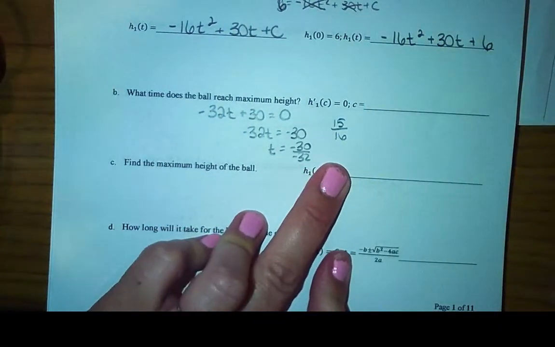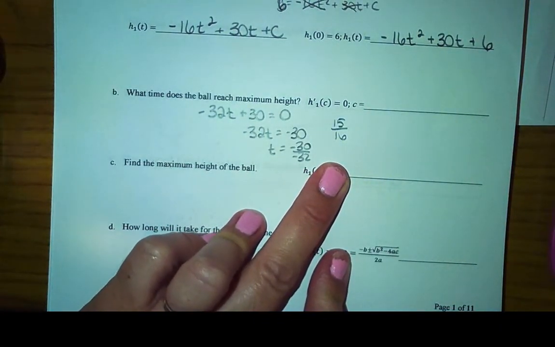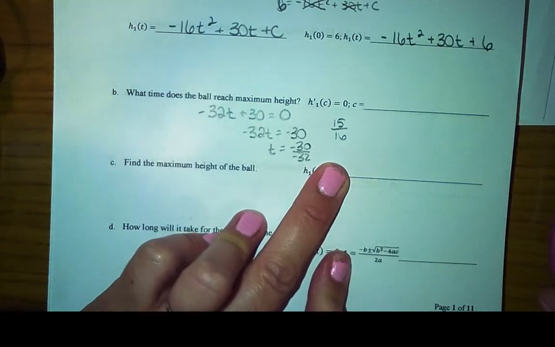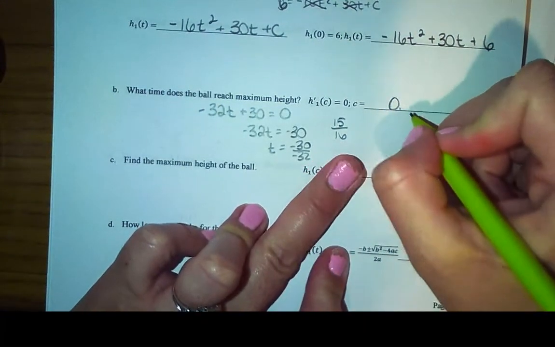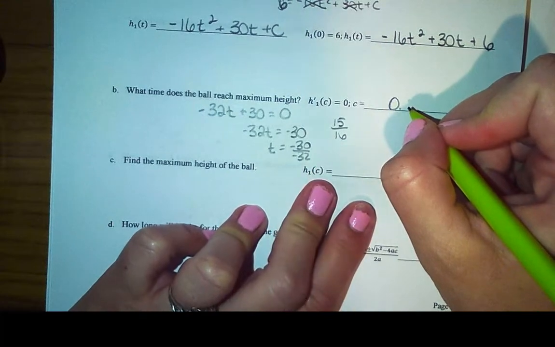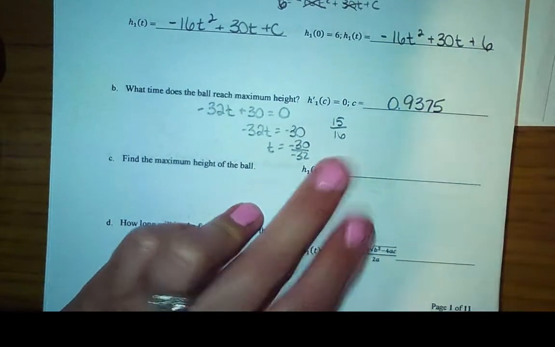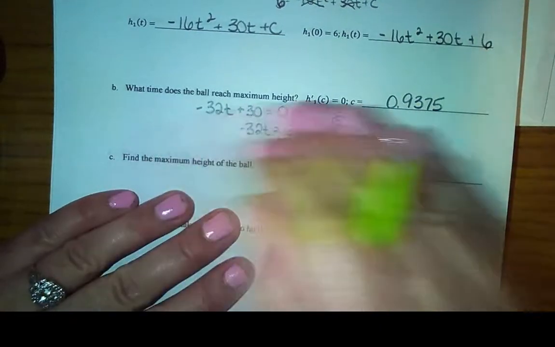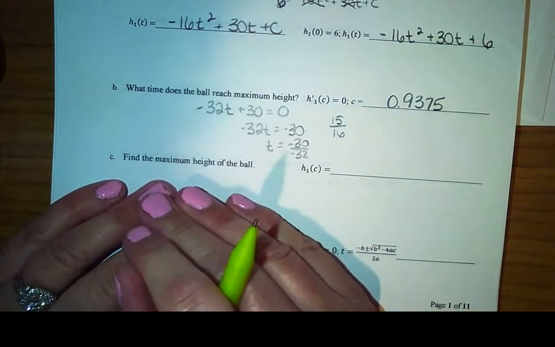Okay, and 15/16 in decimal speak, 15 over 16, is going to give you 0.9375. So if you want to round it to 3 or 4 decimal places, that's fine. So 0.9375. Okay, that is the time that the ball reaches its maximum height. So what is the maximum height?